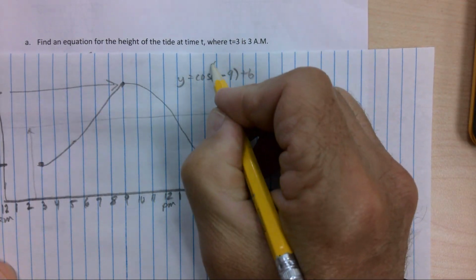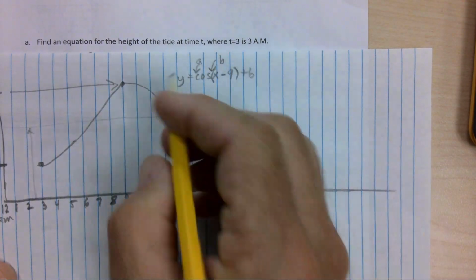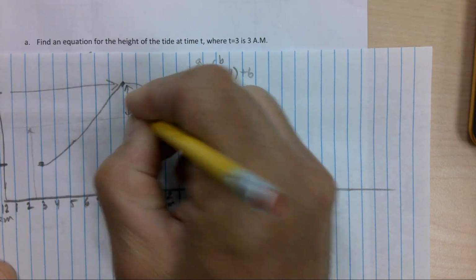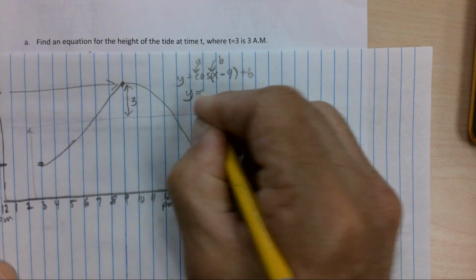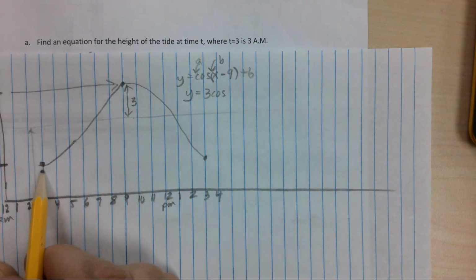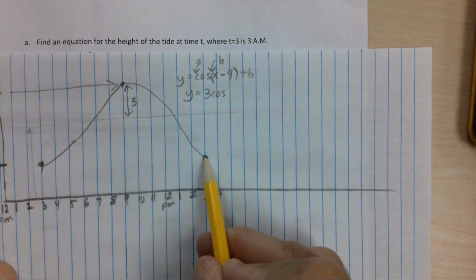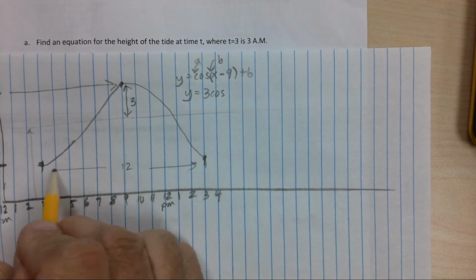And now I got to find my b and put it in there, and I have to find my a and put it right there, my amplitude. Amplitude's pretty easy, because if this is 6 and that's 9, my amplitude is 3. So y equals 3 cosine. Now, from 3 a.m. to 3 p.m. is 12 hours. So that's my period.